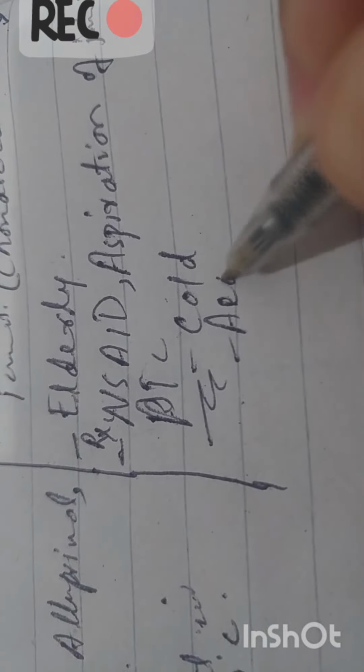The treatment is the same as that for gout, which is cold therapy and aerobic relaxation exercises. So this can be the physiotherapy treatment for pseudogout.